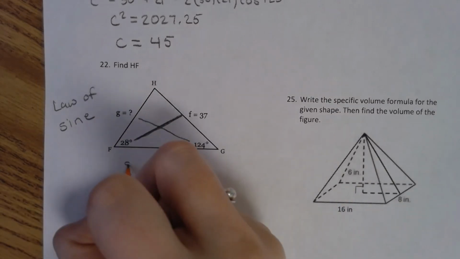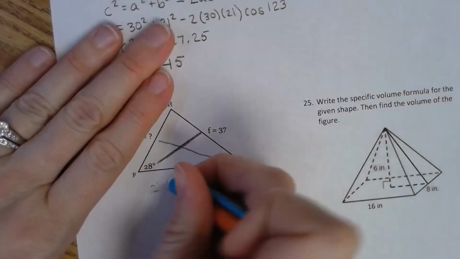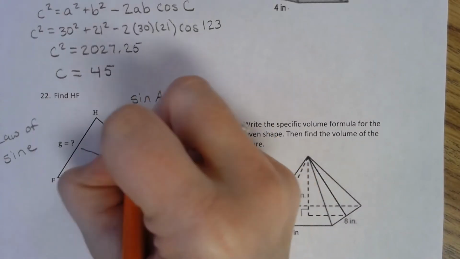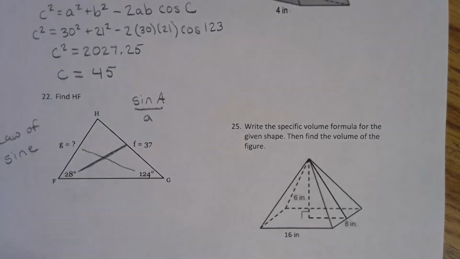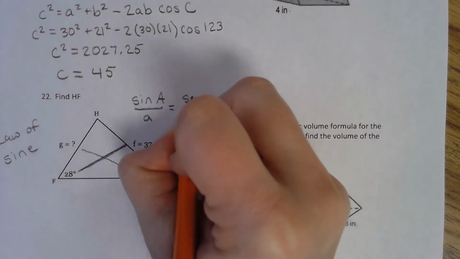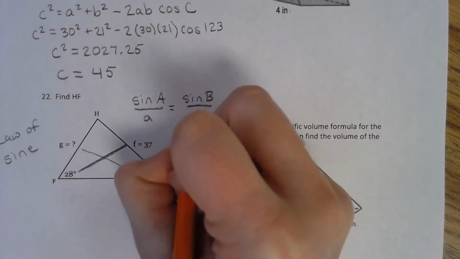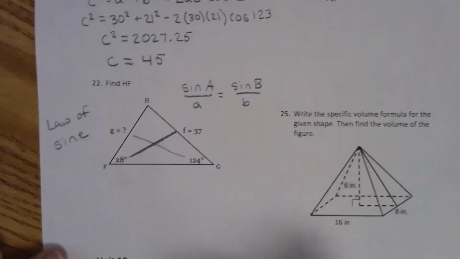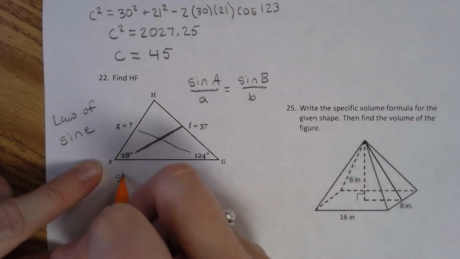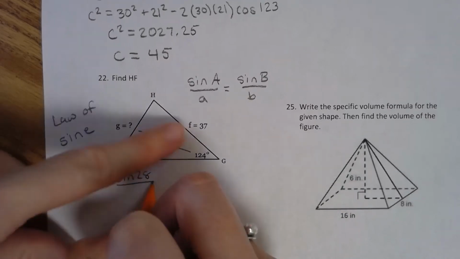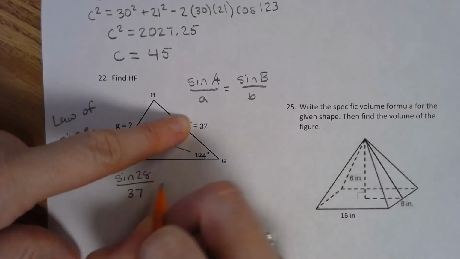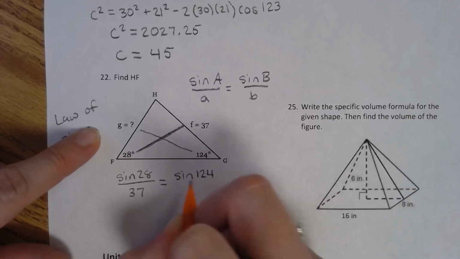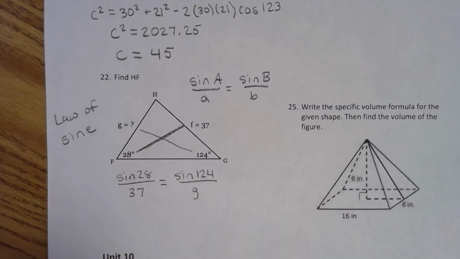So law of sines is sine of our angle to the opposite side. Again, sine of the angle to the opposite side. So let's set that up. Sine of 28, and our opposite side is 37. And then we have sine of 124. And our opposite side is what we're solving for.